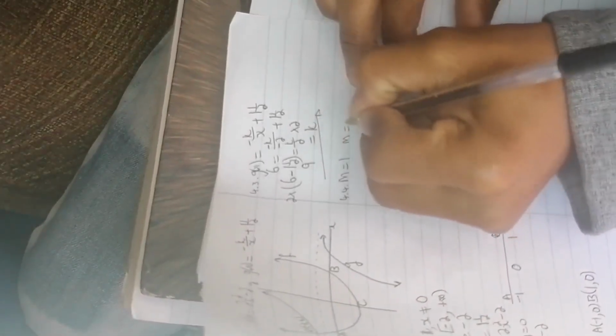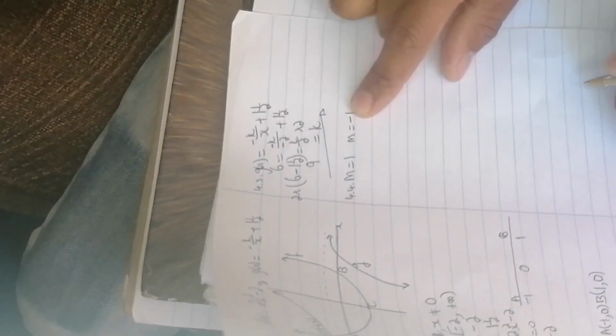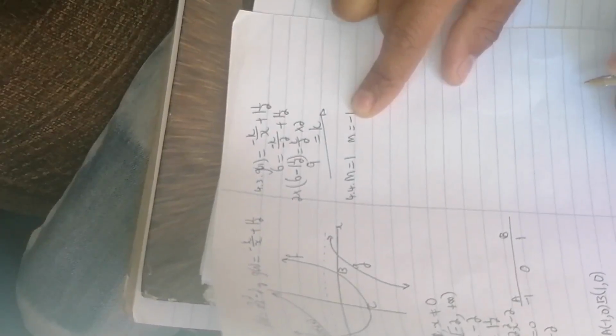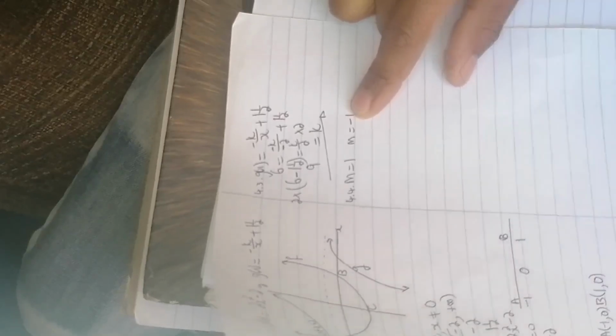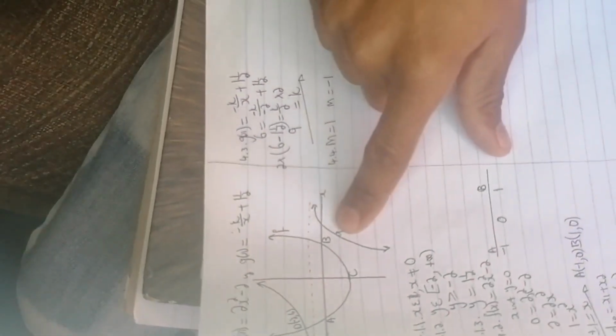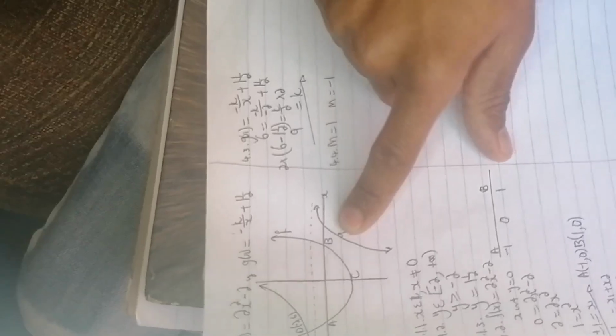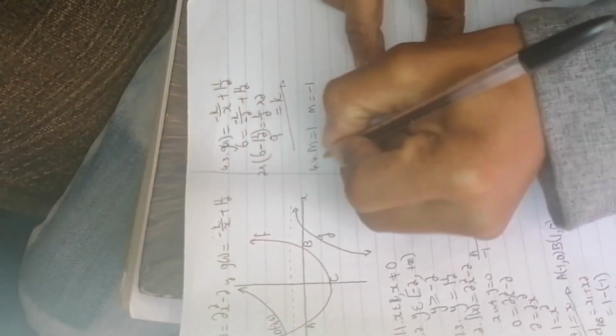If your gradient is negative, your m is -1. Now it is the equation of the line of symmetry of g. So we go to g, and what you need to do is write down the equation of a straight line.